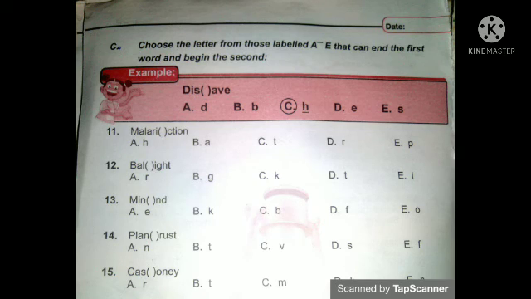Look for the letter that can make DIS a complete word and also make AVE a complete word. The best option there is H. The H makes it dish and have.